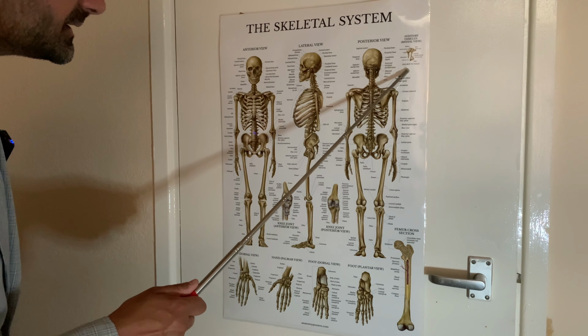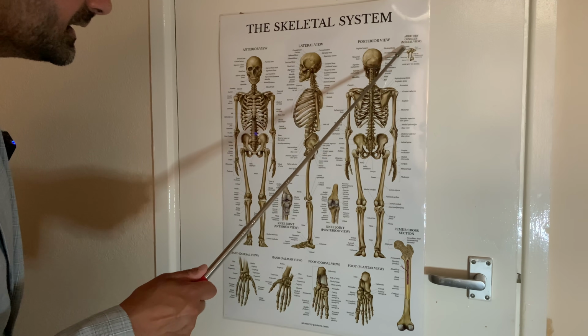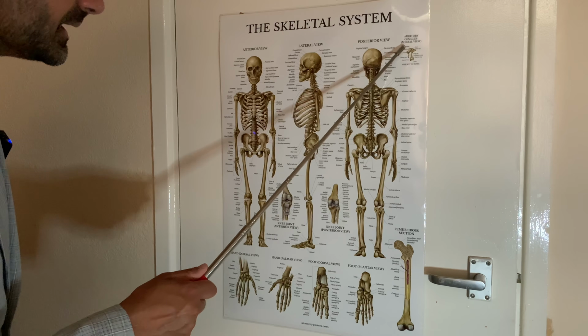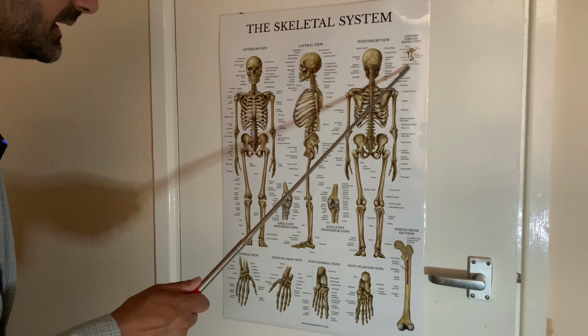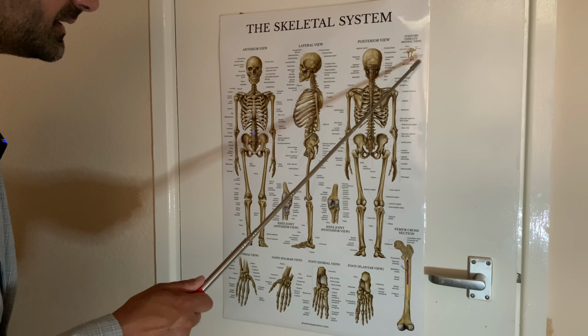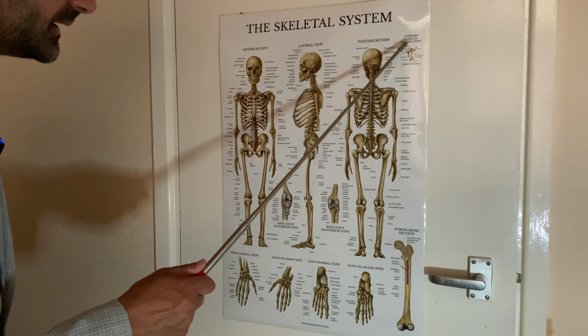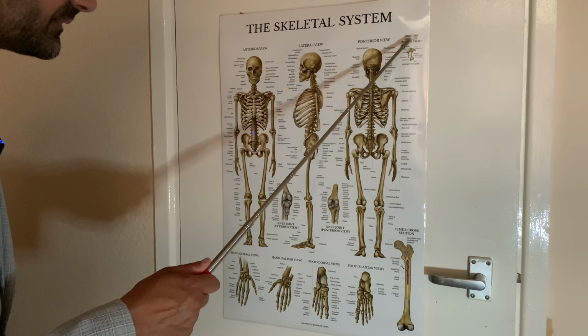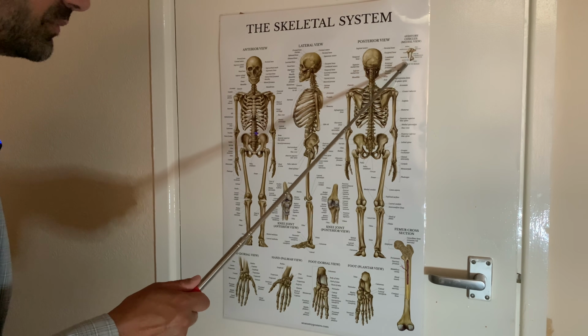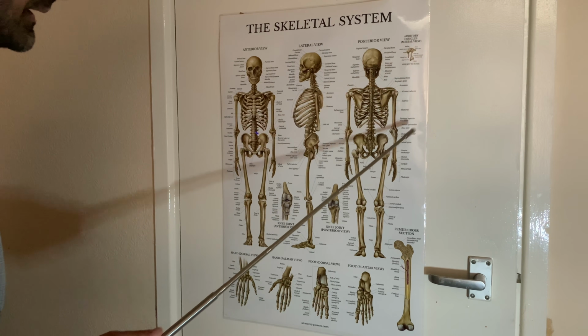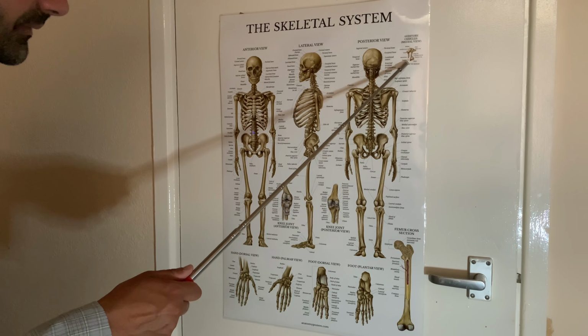Just directing our attention over here, we have some tiny little bones here. These are not to scale. These are the ossicles, and you will find these small bones within the ear.